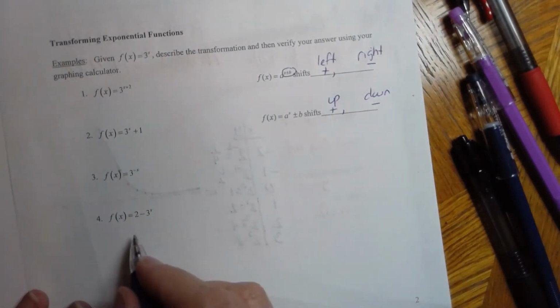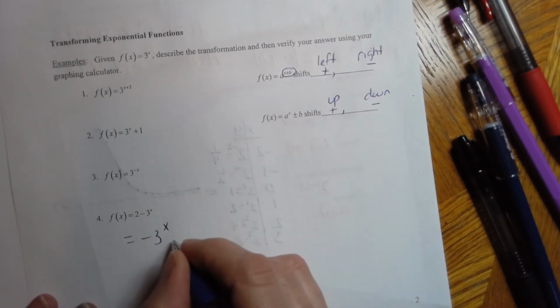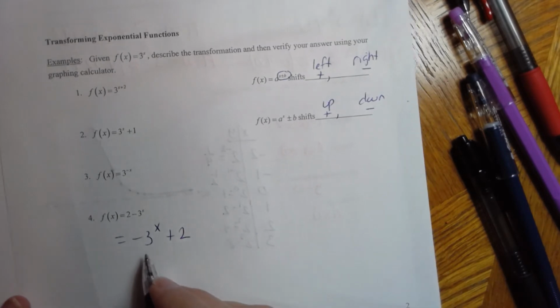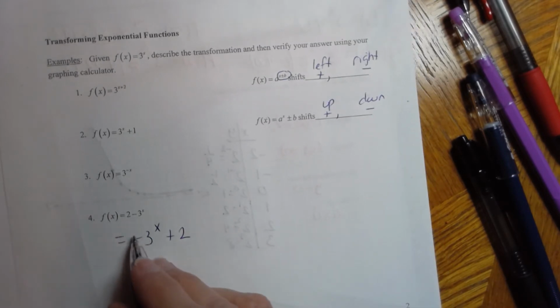f of x equaling 2 minus 3 to the x. Let's go ahead and rewrite that with -3 raised to the x plus 2. Just to point out, our b is not negative because it's 3 to the x and the negative's on the outside. It's not in parentheses, so understand that.